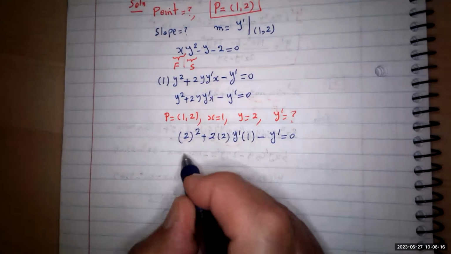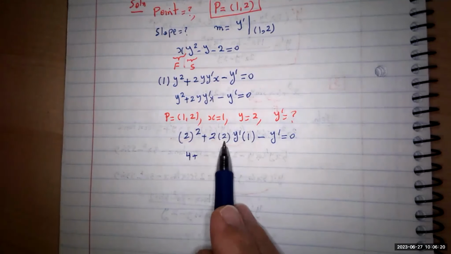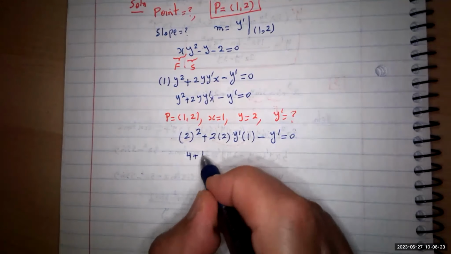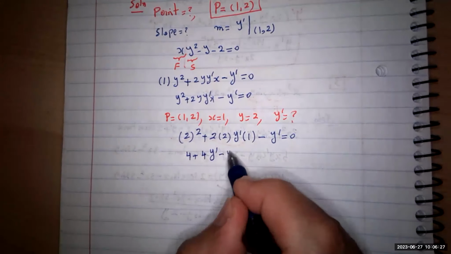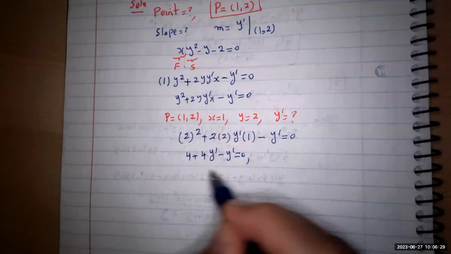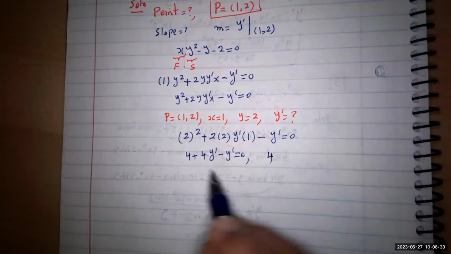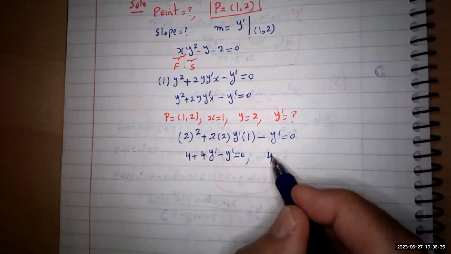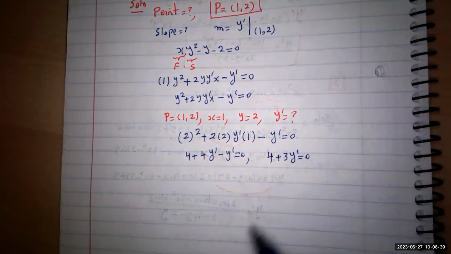Now simplify: 2 squared is 4, 2 times 2 is 4, 4 times 1 is 4. So we get 4y prime, and that would be minus y prime. Combine the like terms: 4y prime minus 1y prime gives you 3y prime equal to 0.